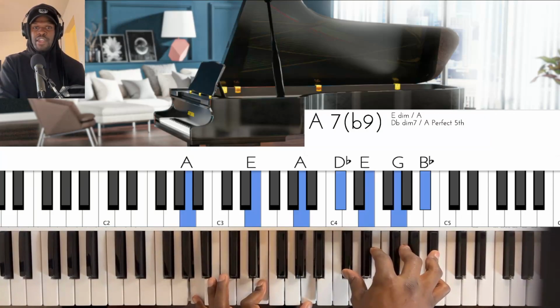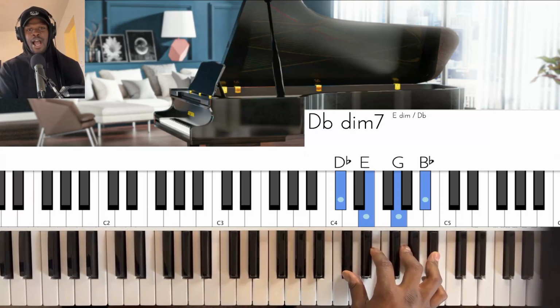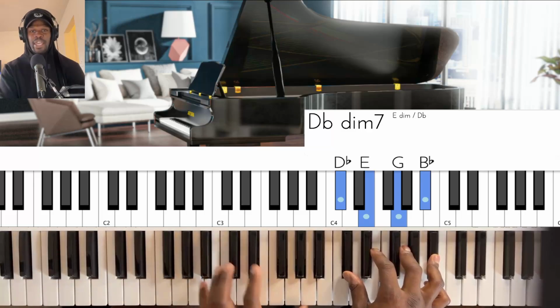If I remove my left hand, look what I'm left with. It's just a diminished 7 chord. But what am I doing? I'm just playing a half step lower in my left hand to what I'm playing in my right hand. So let me make it make sense.